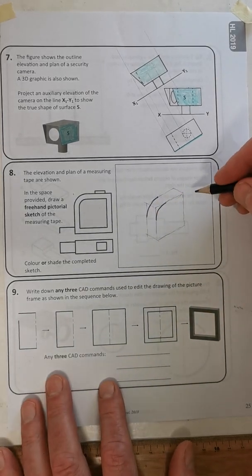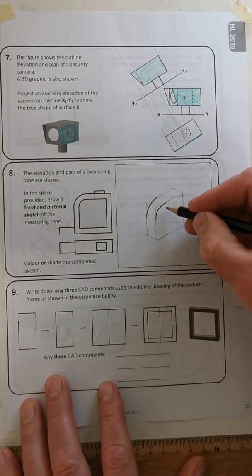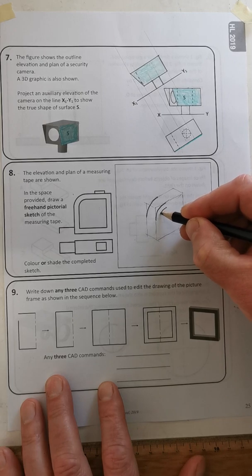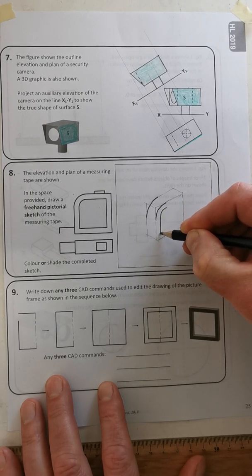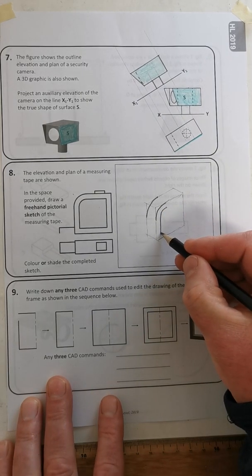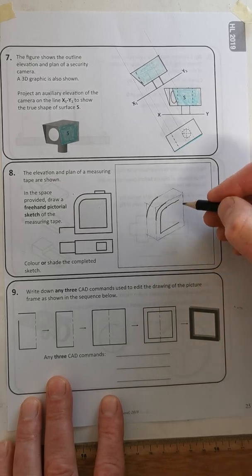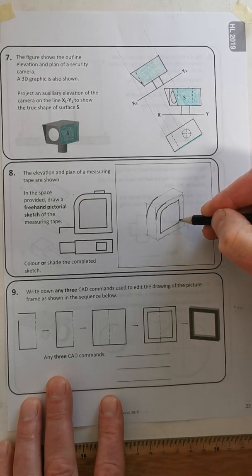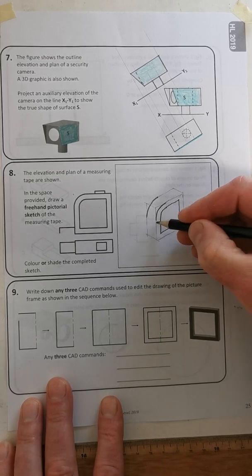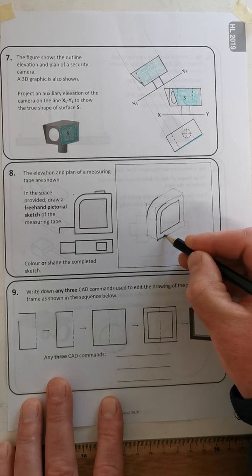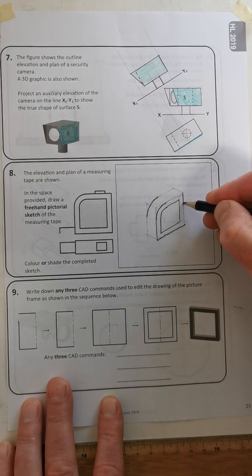So there's the curve part of it now, and then the distance there for that second, that offset would be in here like this. So I'll just heavy in that surface.